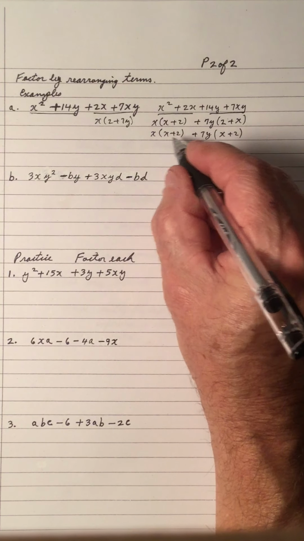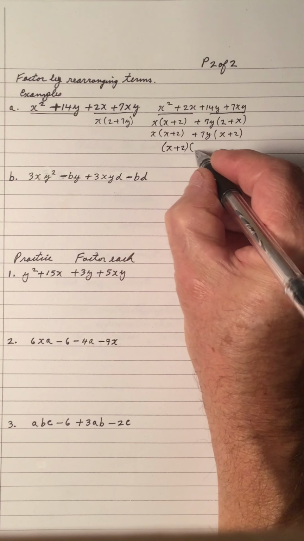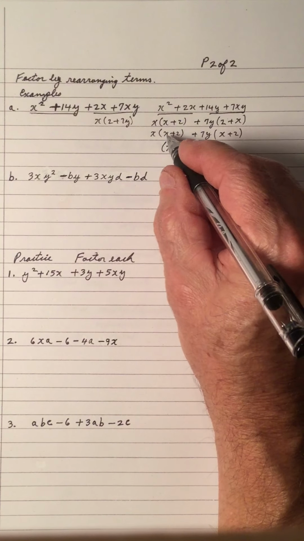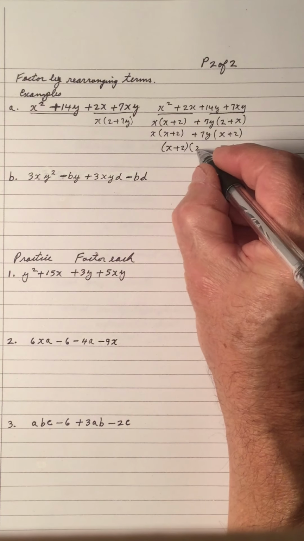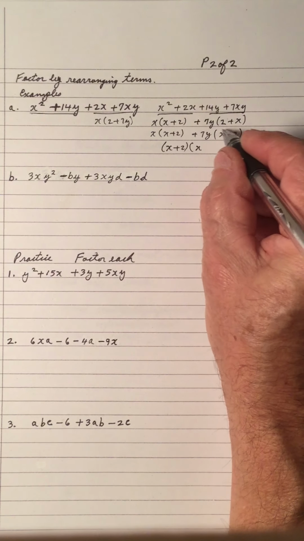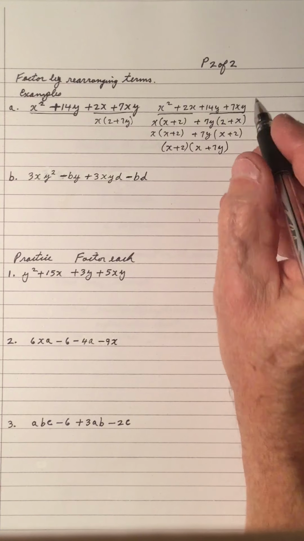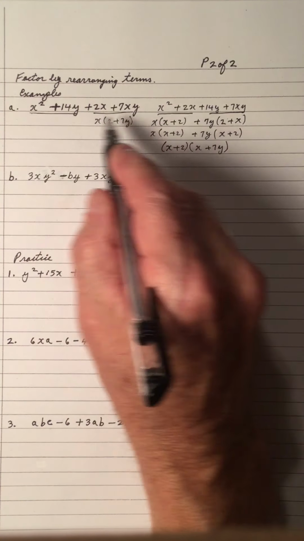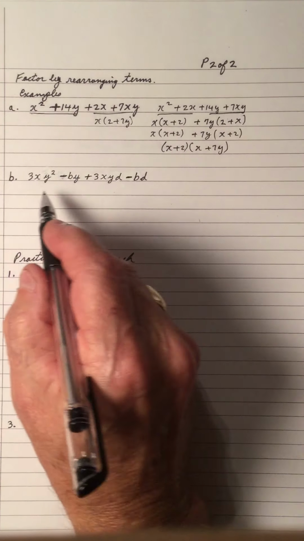Now the two binomials are the same, so we take the x plus 2, which is the common binomial, GCF, and we take the 2x out of the first. We get an x left, we take a 7y out of the second set, and we get a 2x. So notice, as they are, we couldn't factor them, so we switched these two around, then we could factor.